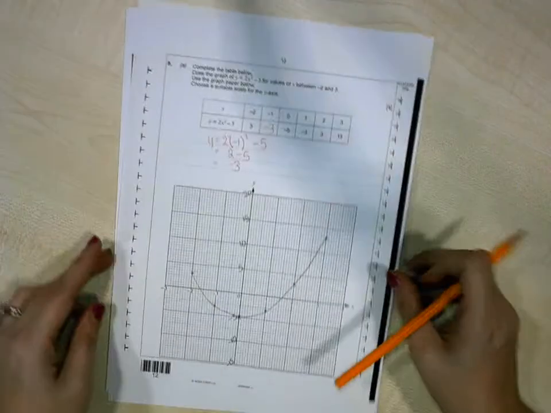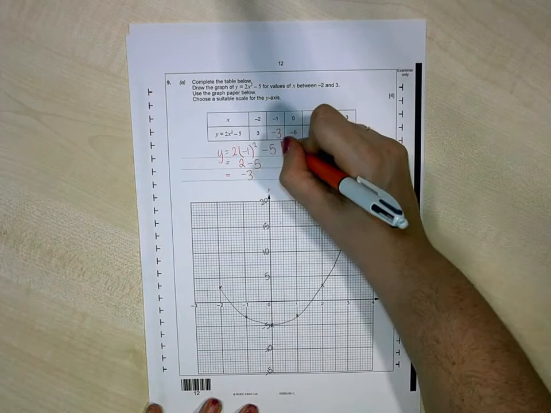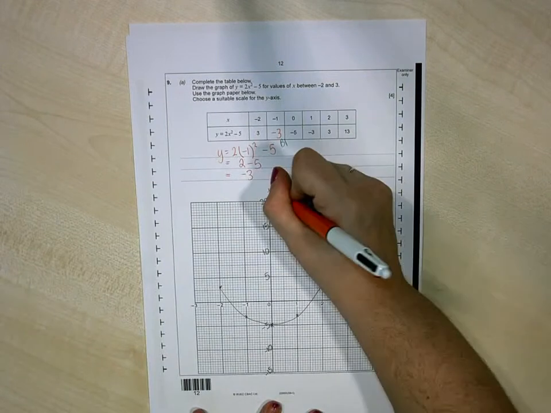Okay. And that, actually, sorry, coming back to that one, is worth 4 marks. The first mark is for getting that negative 3. Your second mark is for using an appropriate axis. So they were looking for either going up in 5s or going up in 4s. So we've gone up in 5s there.